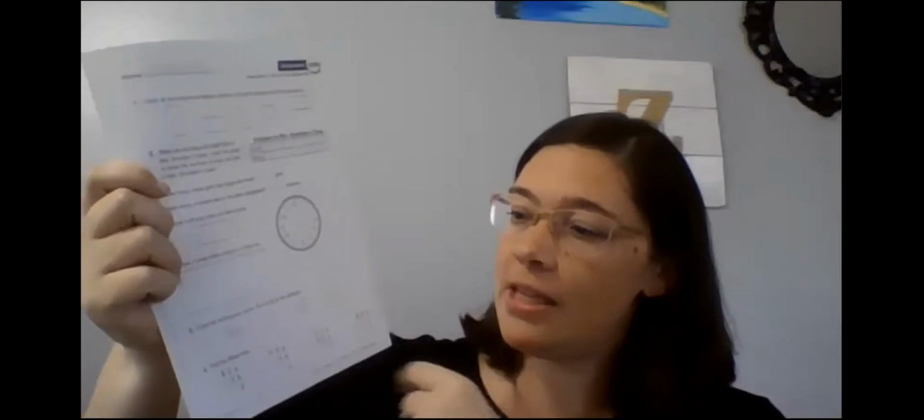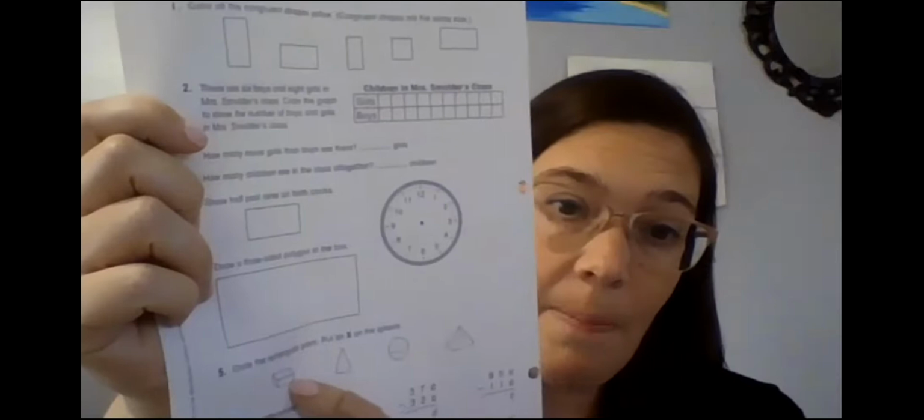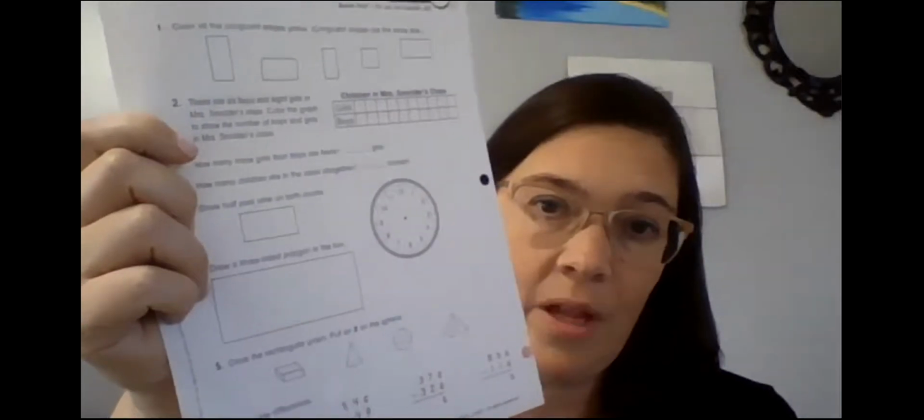So draw a triangle in the box. Okay. All right, down here at the bottom, circle the rectangular prism. We talked about that rectangular prism. It looks kind of like a box in the shape of a rectangle. Okay, rectangular prism. And then down at the bottom, find the differences.